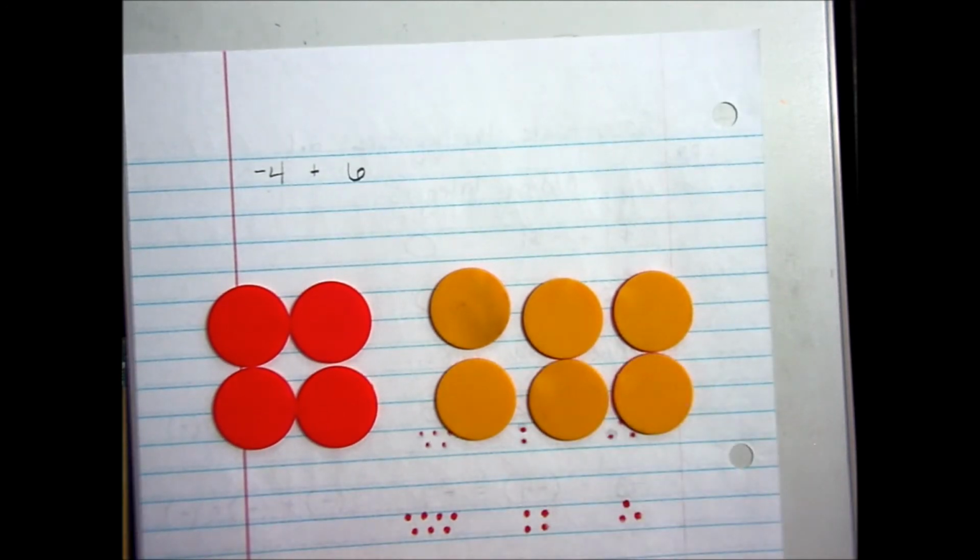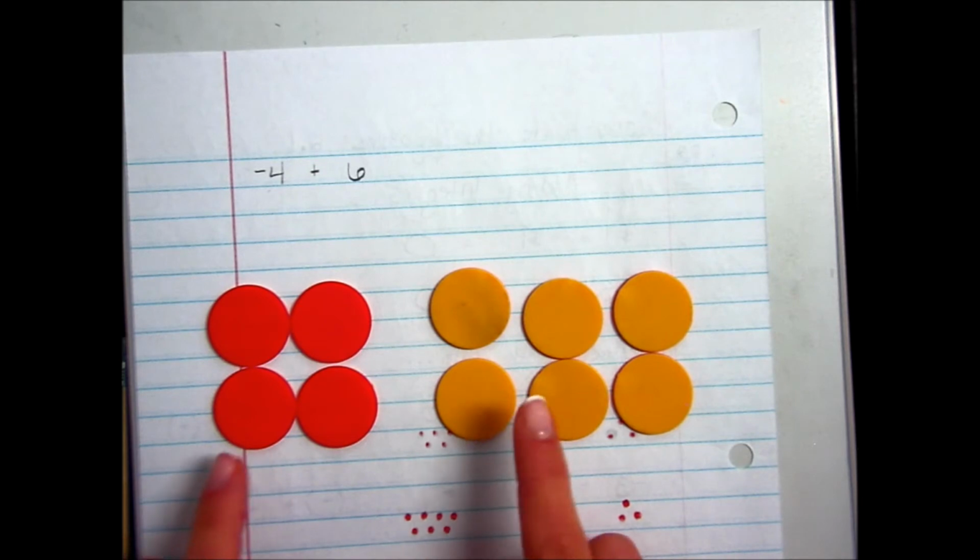All right, and so what we're going to do is take away 1 negative and 1 positive, and this is all right because in reality we're taking away 0, because remember, negative 1 and positive 1 equal what? Negative 1 and positive 1 equal 0.